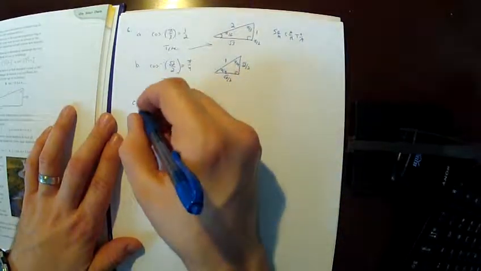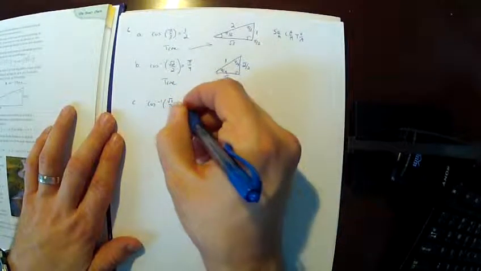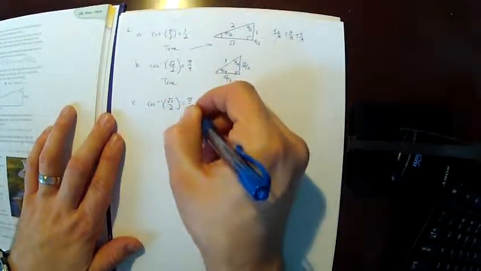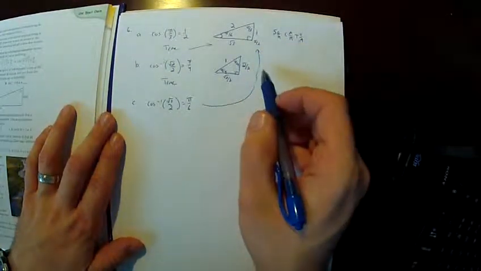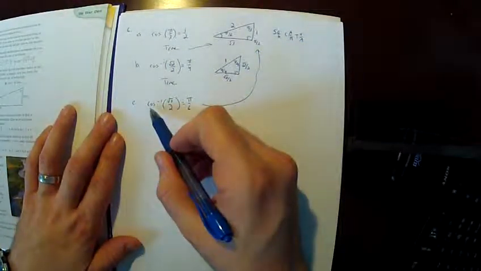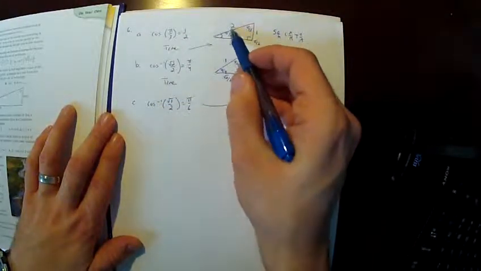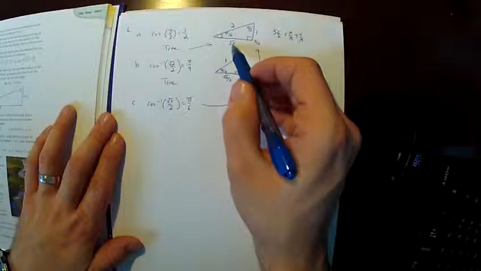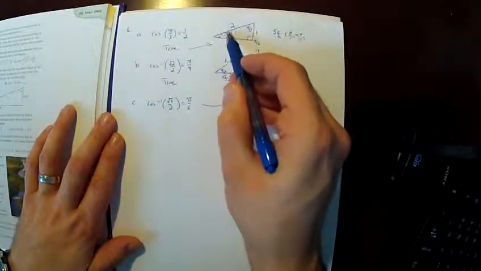Part C says, let's take a look at the inverse cosine of square root of 3 over 2 equals pi over 6. I'm actually referencing again back up here the 30, 60, 90 degree right triangle. Inverse cosine of square root of 3 over 2. Square root of 3 would be this side, 2 would be the hypotenuse. So the ratio of square root of 3 over 2 in reference to cosine would have to be adjacent to the pi over 6 angle.